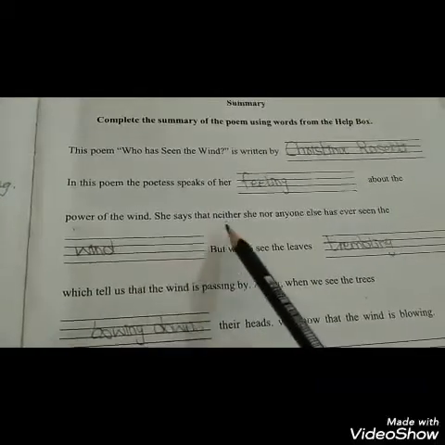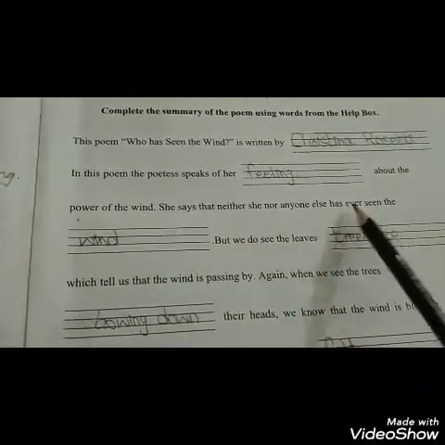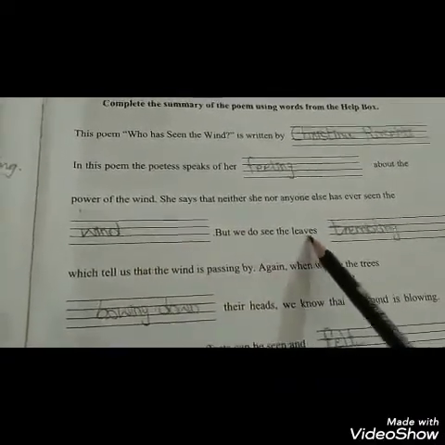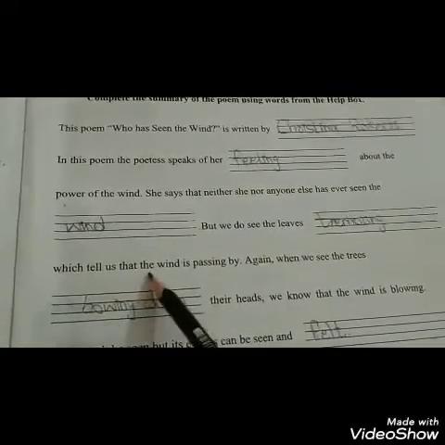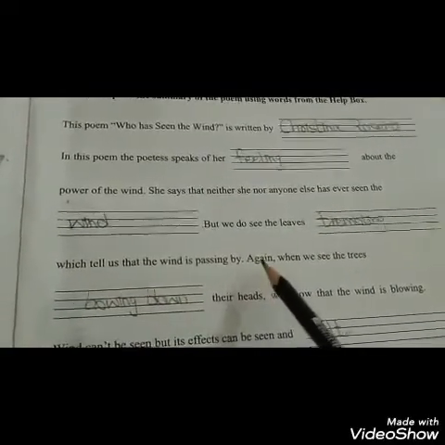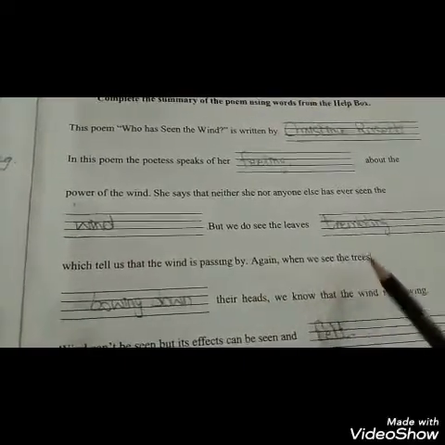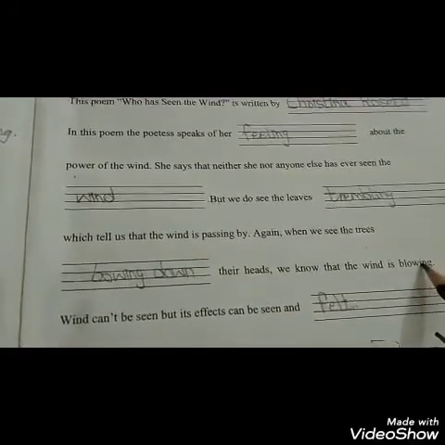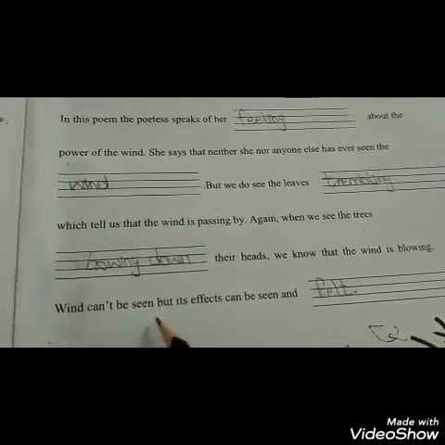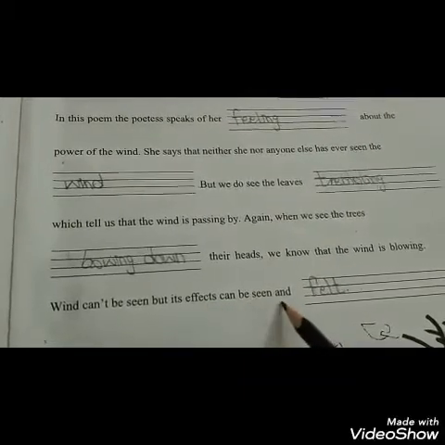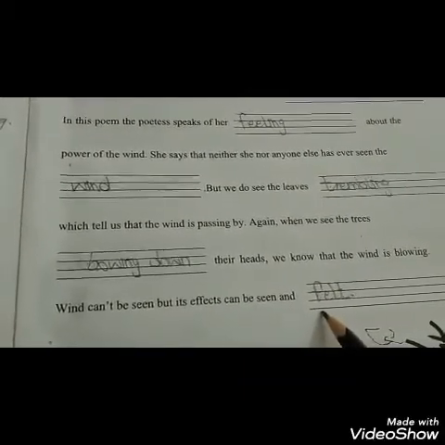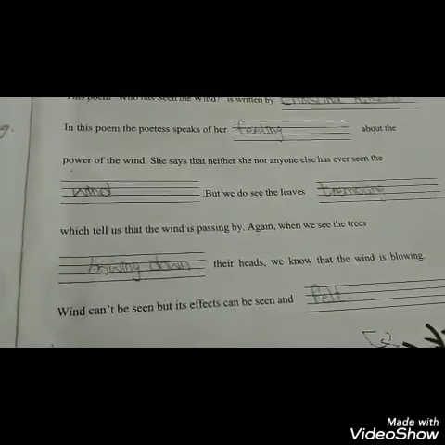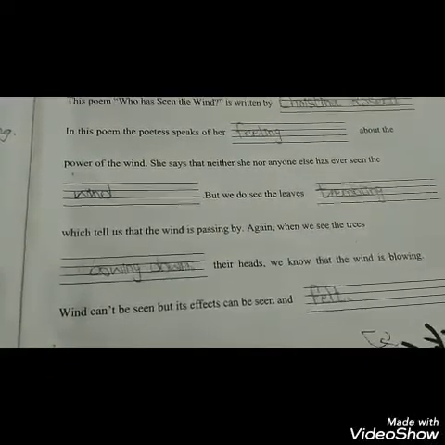She says that neither she nor anyone else has ever seen the wind. But we do see the leaves trembling, which tells us that the wind is passing by. Again, when we see the trees bowing down their heads, we know that the wind is blowing. Wind can't be seen, but its effect can be seen and felt. It means that no one can see the wind, but its effects can be seen by everyone.